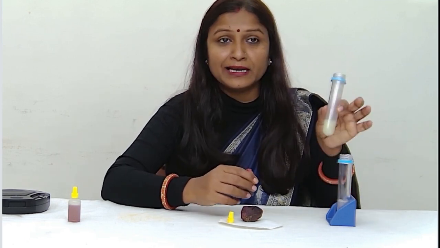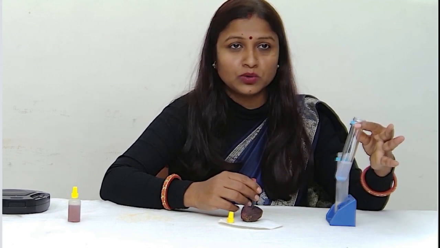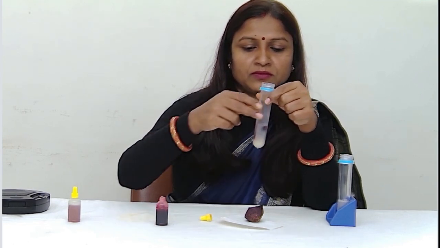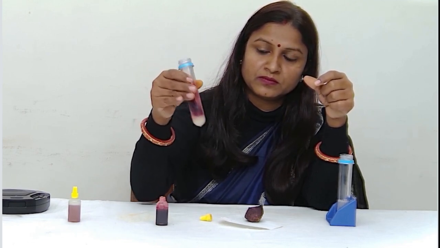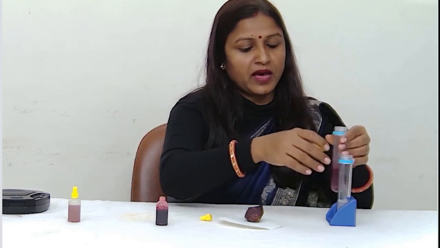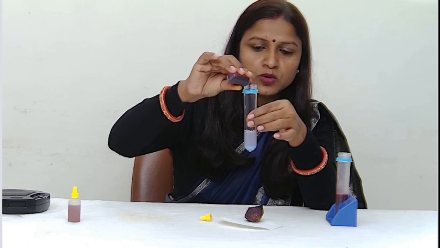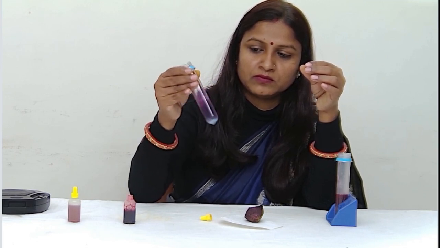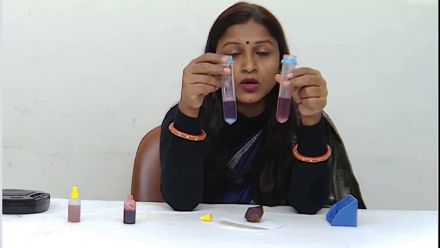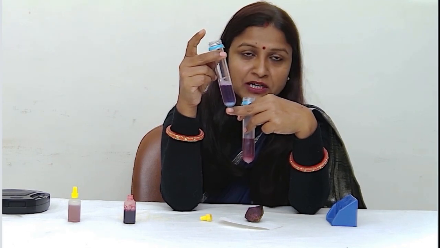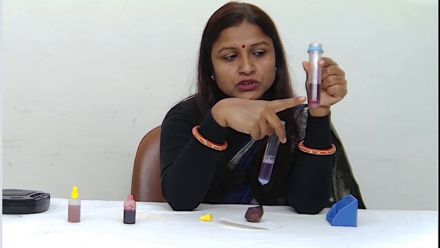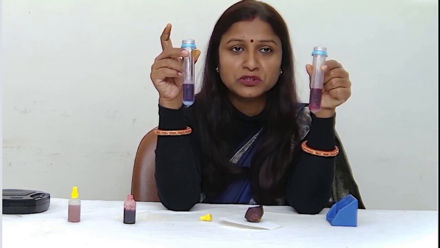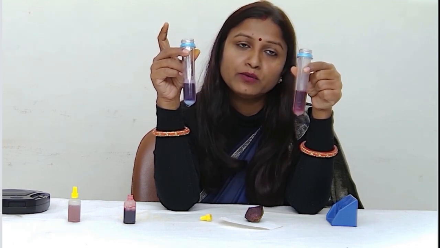So in one test tube I have taken lemon solution and in the other test tube is the basic solution. So we are adding beetroot extract in the lemon solution and beetroot extract in the soap solution. You can see the change in color. The test tube which has the base turns into a purplish color, while the test tube which has an acid solution turns into a light pinkish color. So with the help of this common indicator, which is found in your kitchen as beetroot, you can identify which one is acid and which one is base.